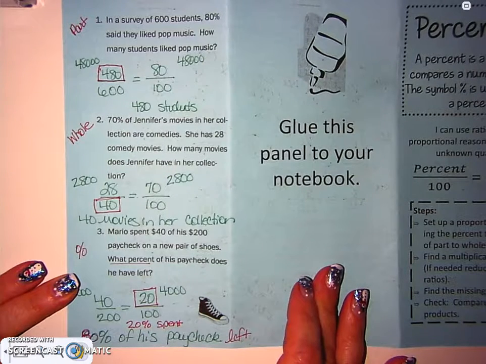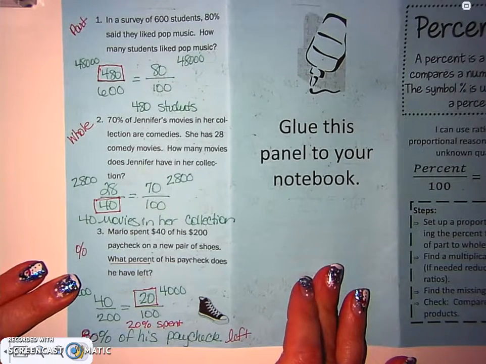Right here in front of me, skills practice on the table.